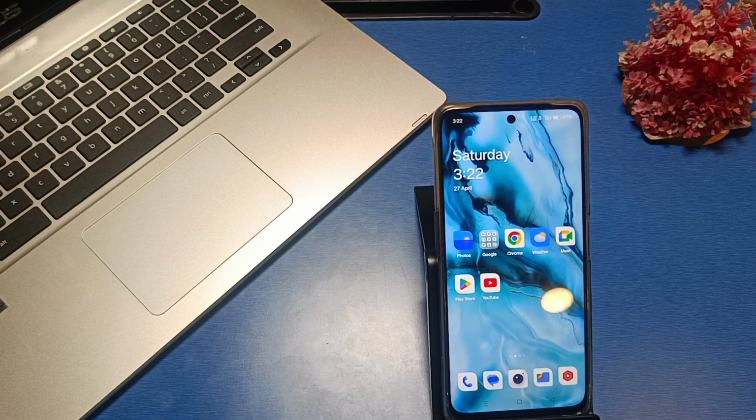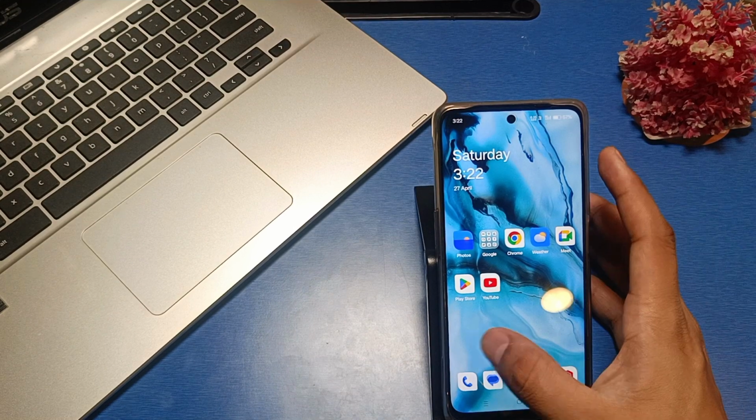In this video I will show you how you can set up Google Assistant in your Realme device, and how you can use it.